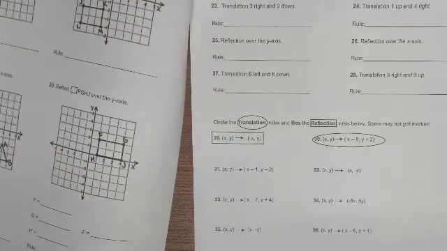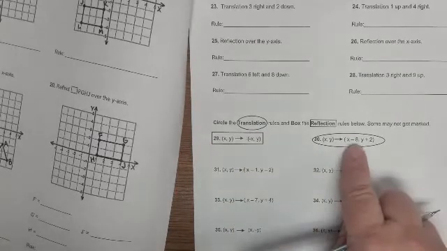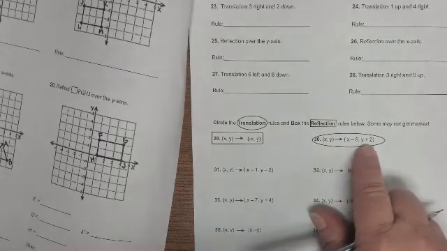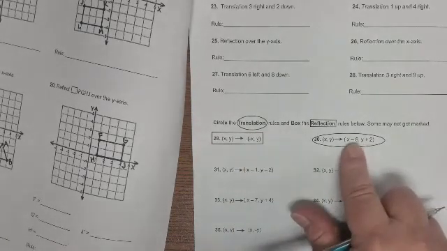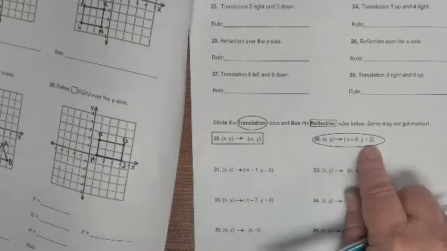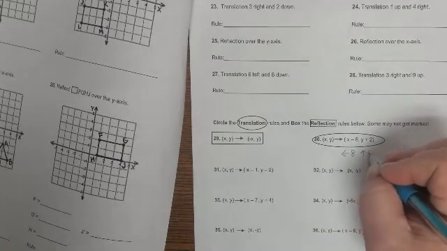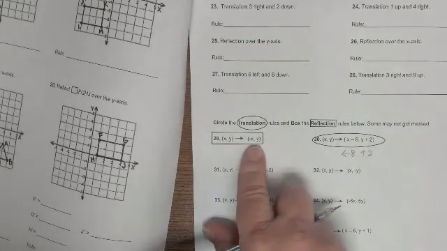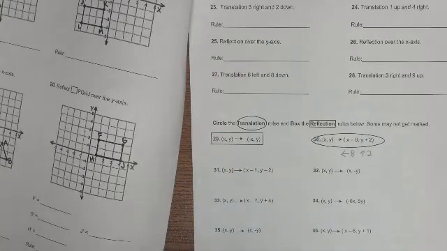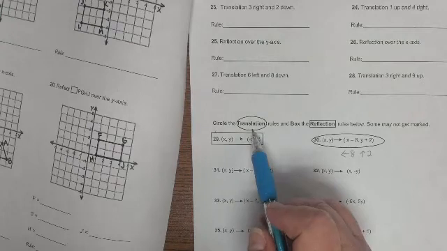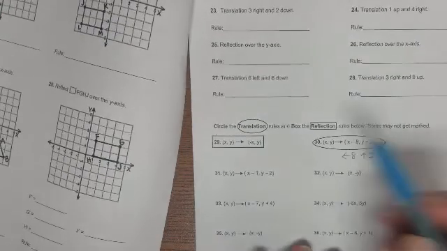Remember, a translation is the only one that's going to have something that looks like this, all right? You have a movement. This is left 8 and up 2. I hope you remember that. So this is left 8, up 2. This one is a reflection rule. So you're going to have to look at each one and decide if it's a translation or reflection. Circle the translations, box the reflections. All right, and that is it for today.